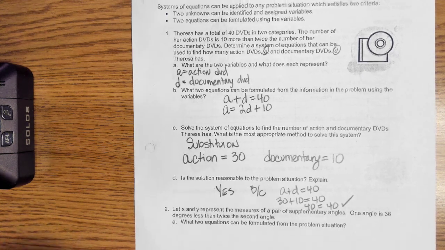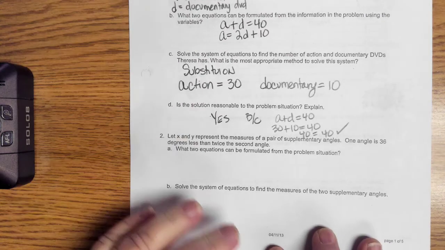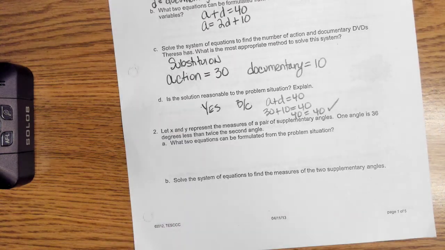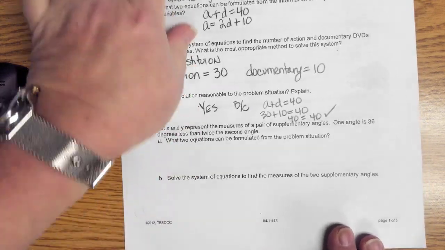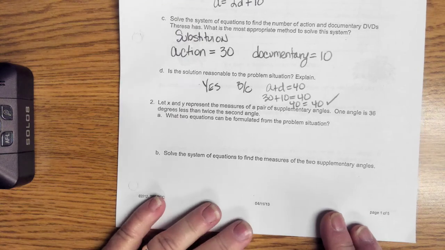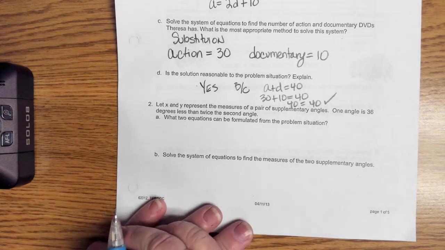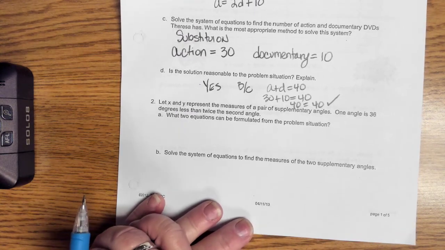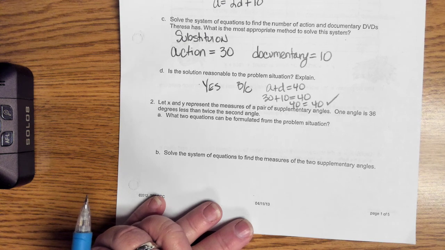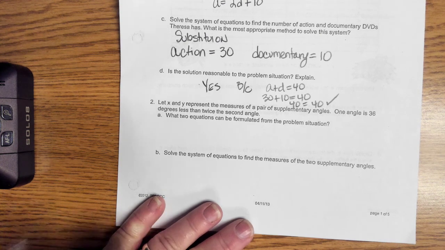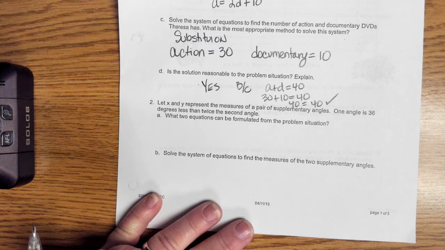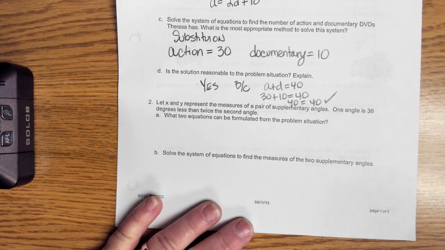First thing you have to have is the knowledge of what supplemental angles are. If I didn't know that at this point and I was sitting at home, what could I do to figure it out? I could Google it, couldn't I? Right? What's the measure of supplemental angles? Who knows what supplemental angles equal? Do any of you know? Lord have mercy. That was a 7th grade skill, people. 180 degrees.